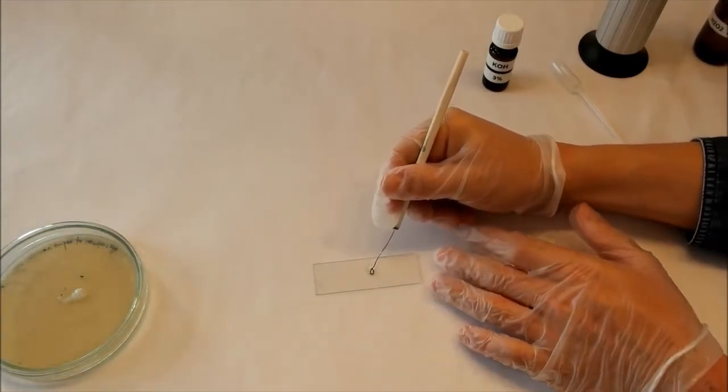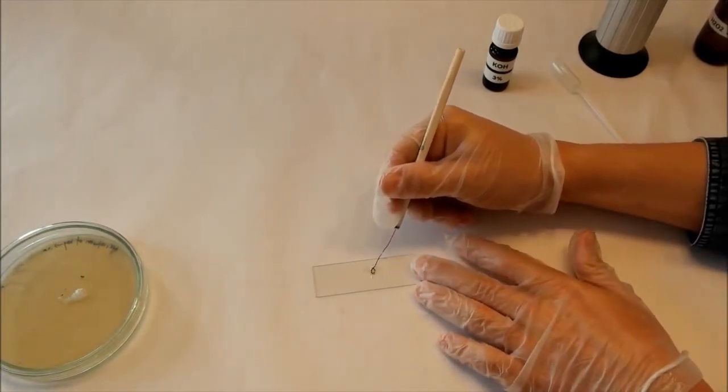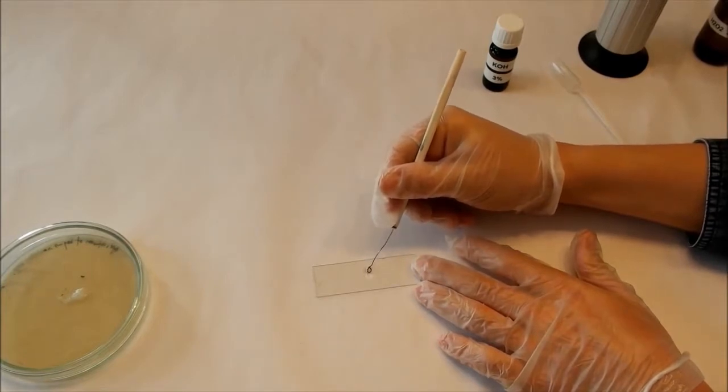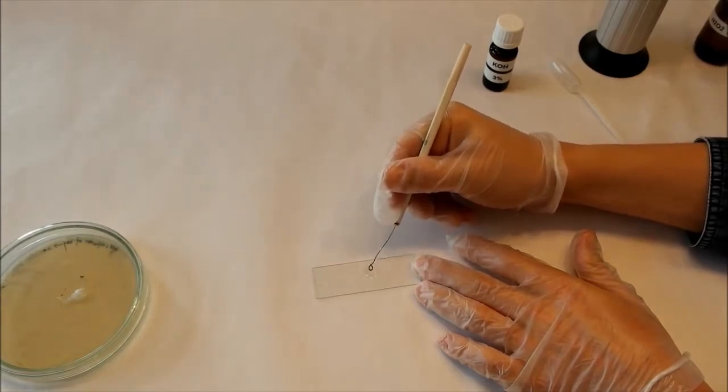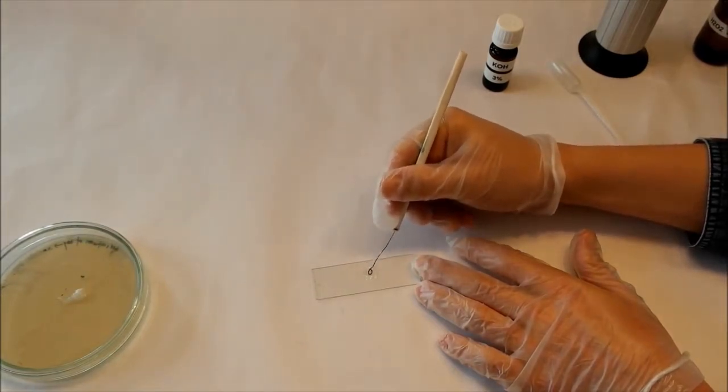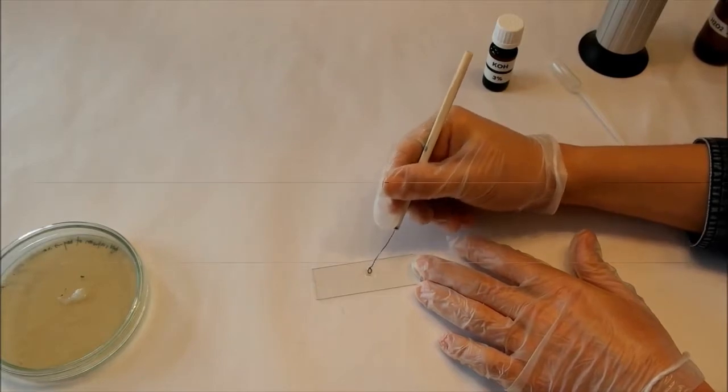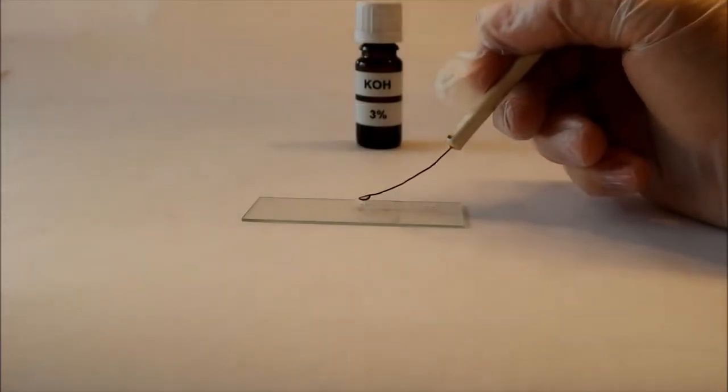And now if there are thin lines of DNA, I think you won't see it. I'll zoom in a bit and show you this again. Okay, I hope you can see it now.